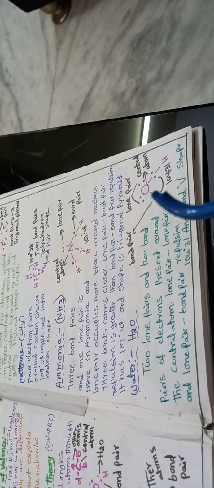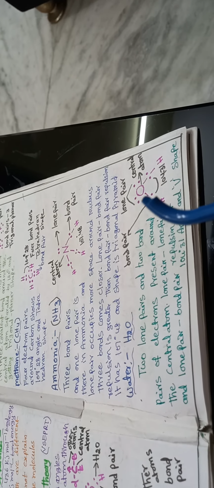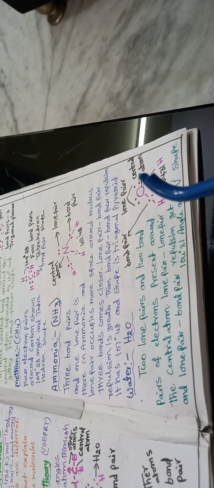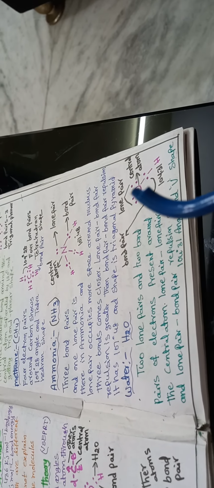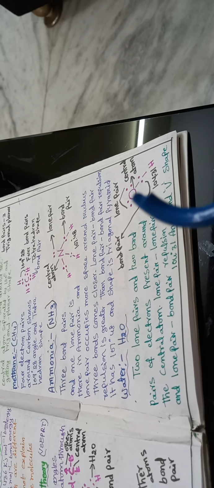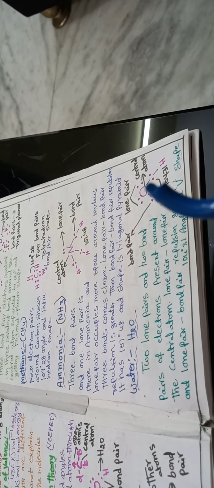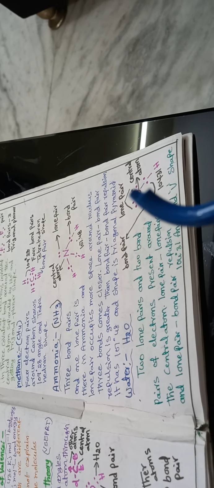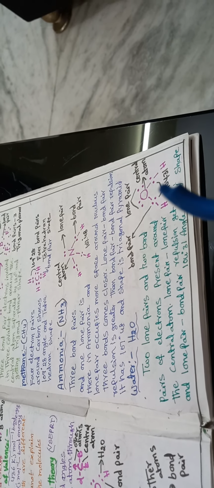So here is the covalent bond formed between the hydrogen and oxygen. So here we can see the two lone pairs. Above the oxygen we can see the two lone pairs and below we can see the bond pairs.